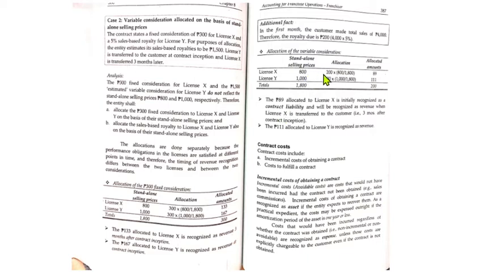Kaya ito yun. So, inallocate po siya. 800 over 1,800. So, 89 and 111 for X and Y respectively. Okay? Yung 111 will be recognized to license Y as revenue because at contract inception yan. And yung 89 will be recognized initially as a contract liability and will be recognized as revenue only after 3 months. Kasi ita-transfer pa lang sa customer yan later, 3 months later. Okay? So, ganun po yung pag-recognize.